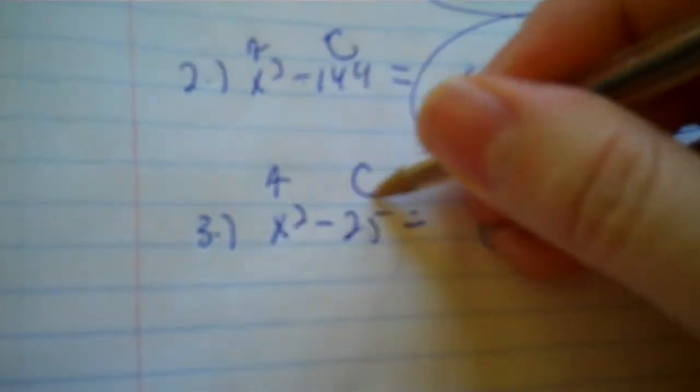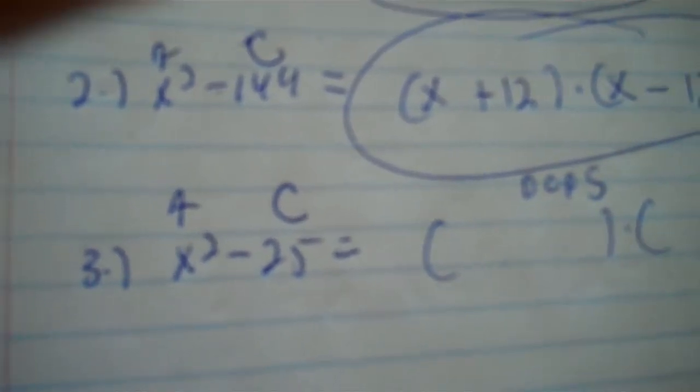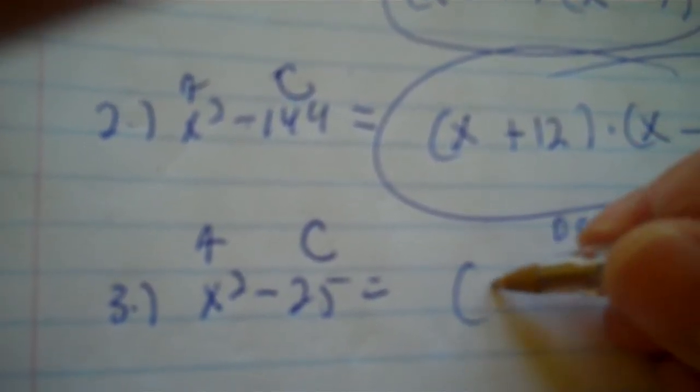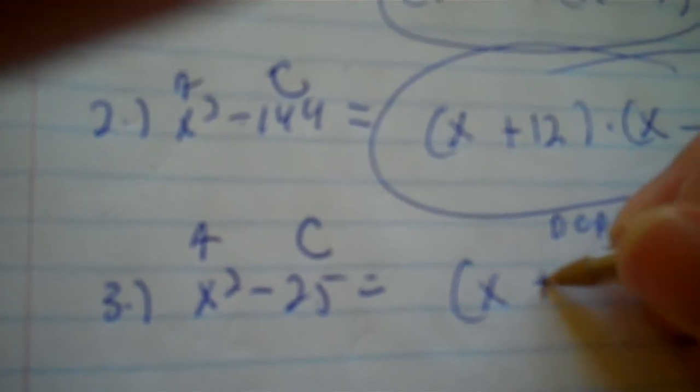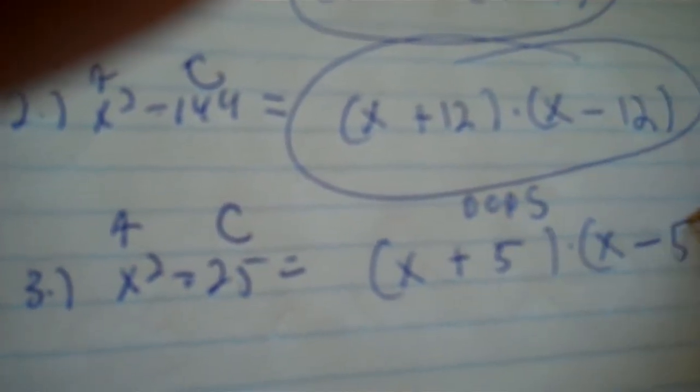Okay, so it's an a and a c. To factor an AC, you look for the difference of perfect squares. So we've got x, and we've got the positive times the negative, because of the negative. 25 would be 5 times 5.